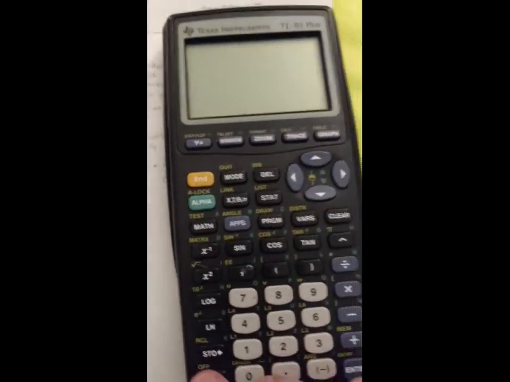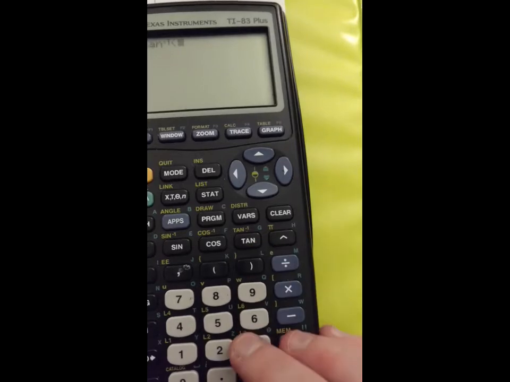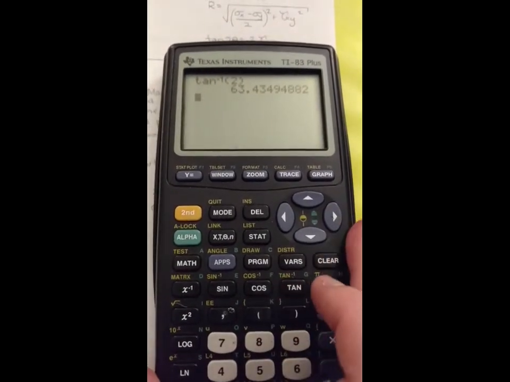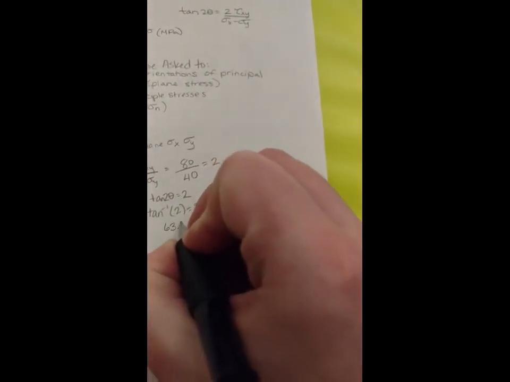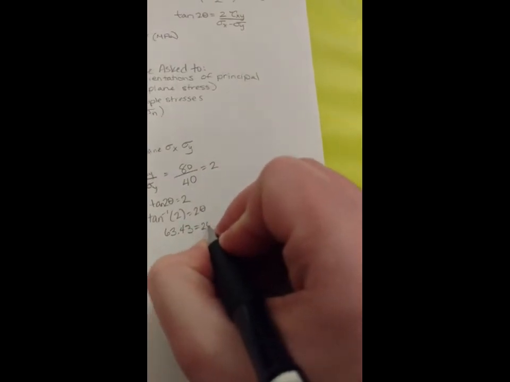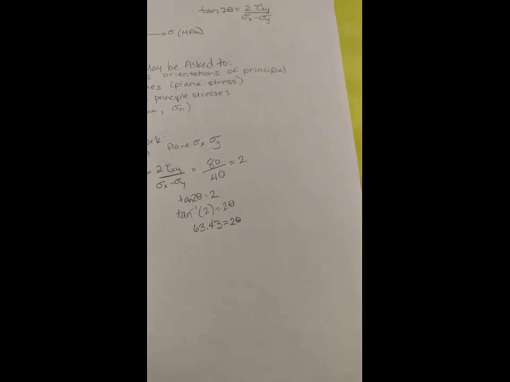And you'll go to your calculator, make sure it's in degrees, and say inverse tangent of 2, 63.43. So 63.43 is 2 theta. And then you're going to divide that by 2 to get theta.